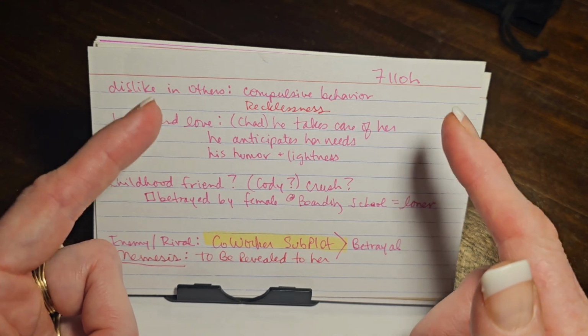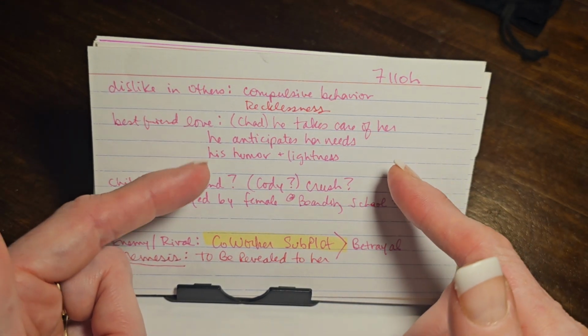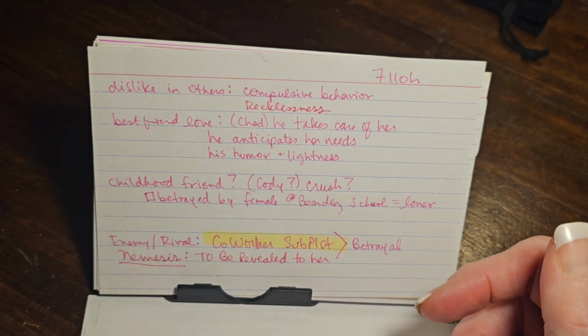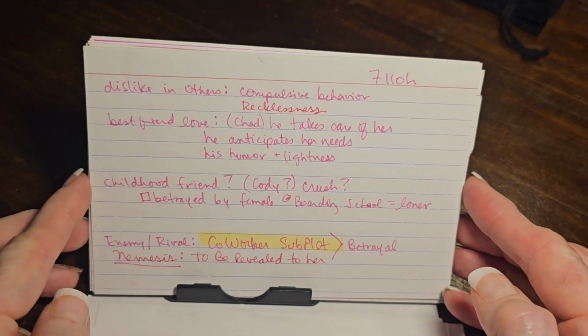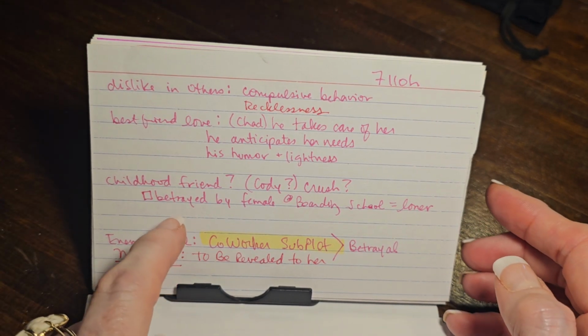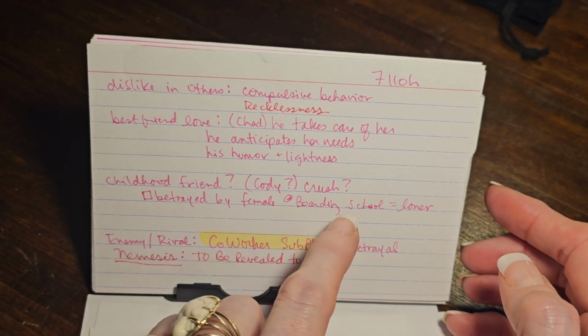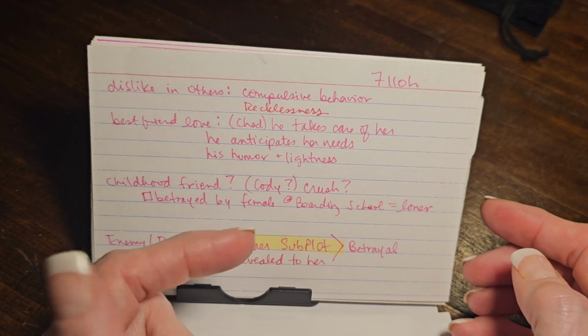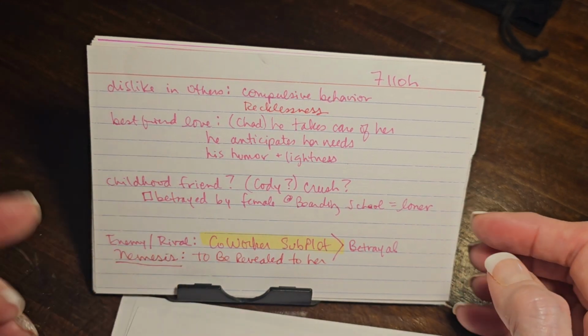You're just talking to yourself on the cards and using them as prompts. I've made some notes about her best friend and how he takes care of her and anticipates her needs. I've made a note about her childhood friend, and the fact that she was betrayed by female friends at boarding school, which also contributes to her being a loner. Are you getting a sense for what this gal is like?